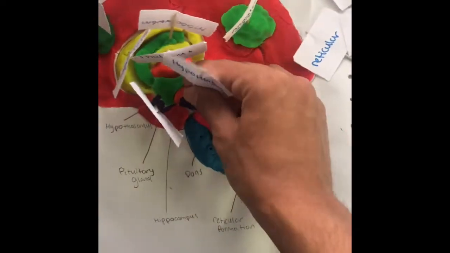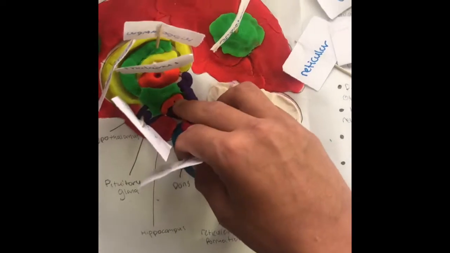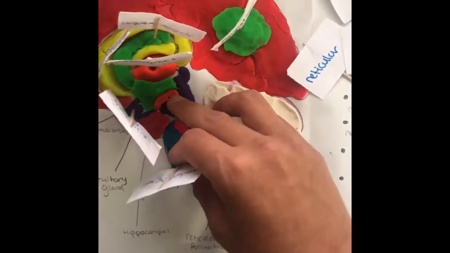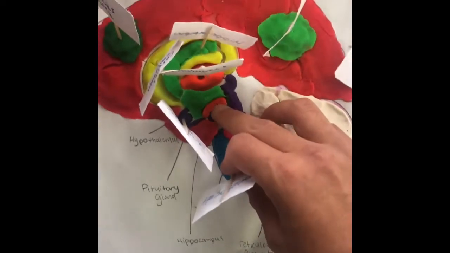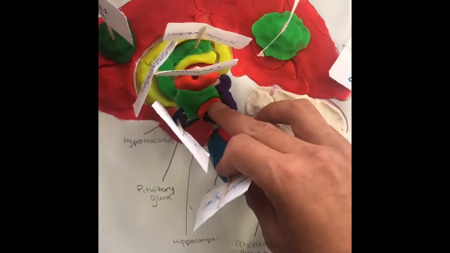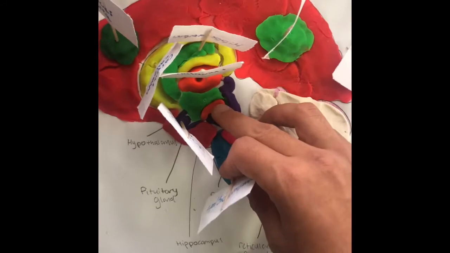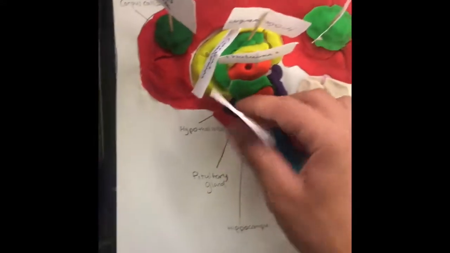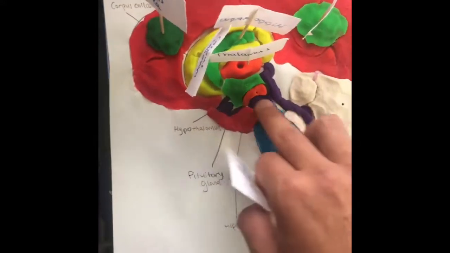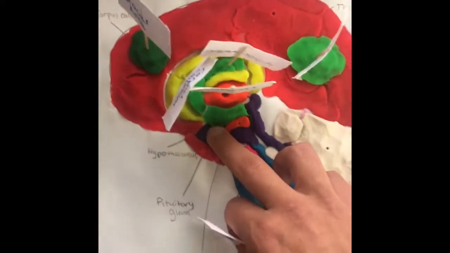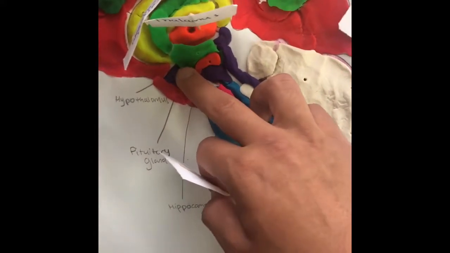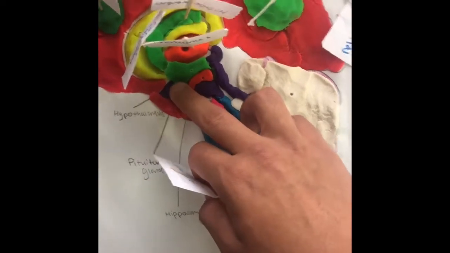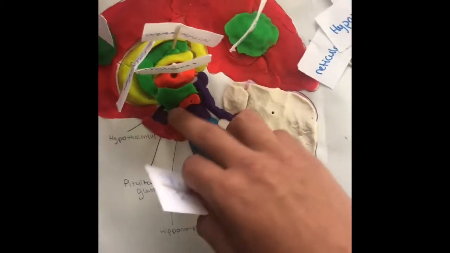Over here is the hypothalamus, and the hypothalamus releases hormones, controls body temperature, and is in control of food intake. Over here is the pituitary gland, and the pituitary gland secretes hormones into your bloodstream.